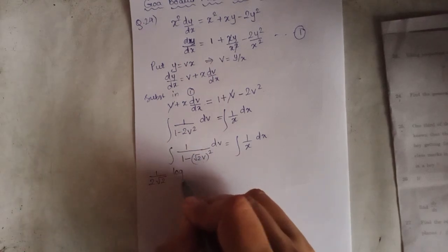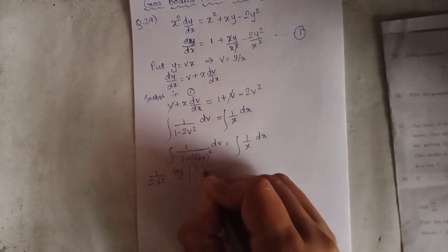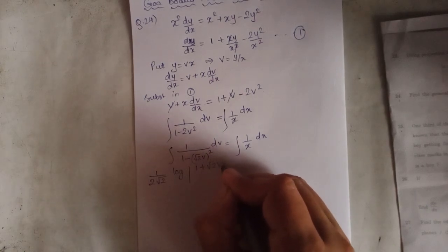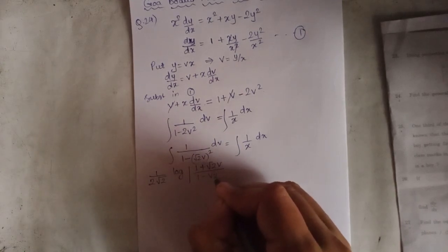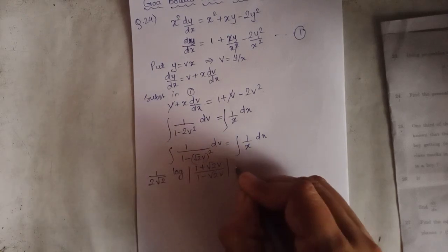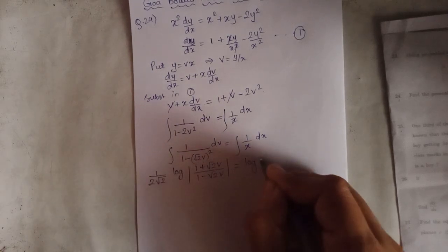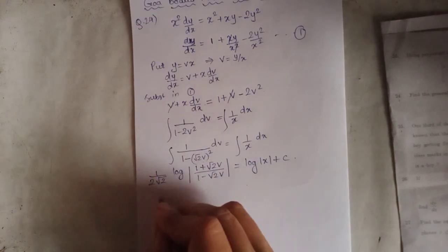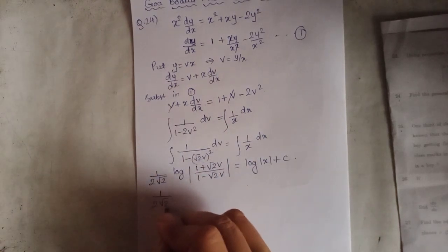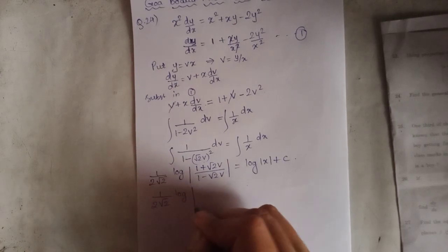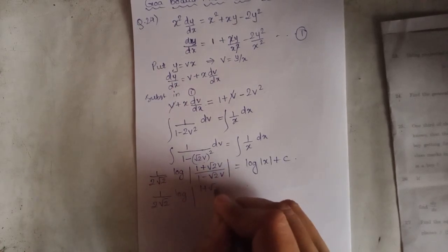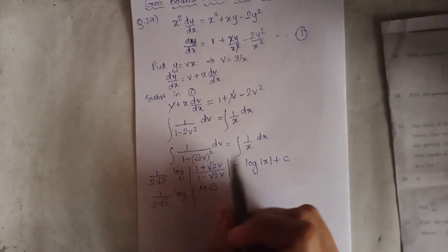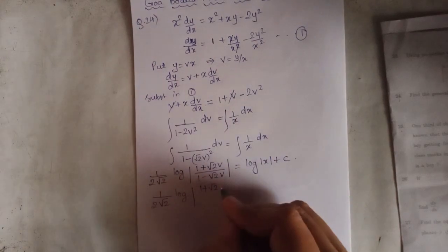Log of (1 plus root 2v) upon (1 minus root 2v) equal to log of x plus c. Okay, so in place of v you have to substitute y by x.